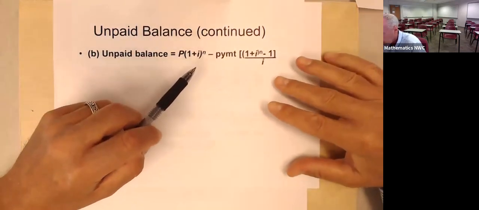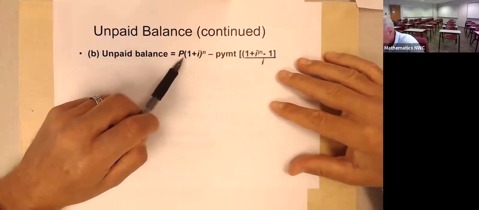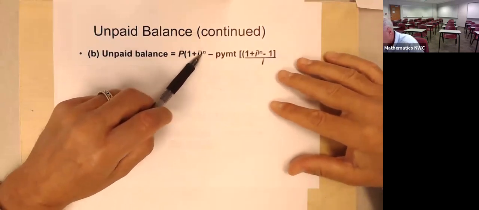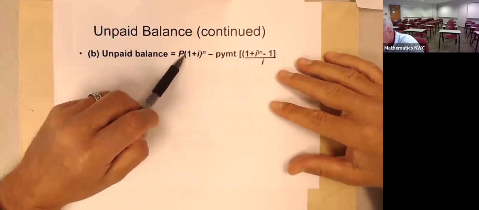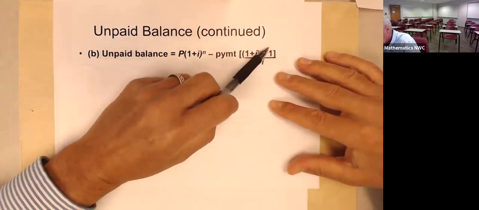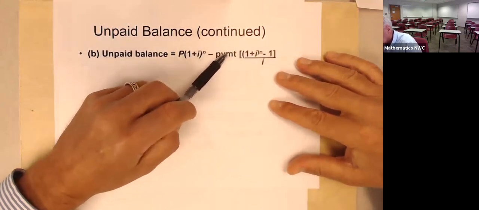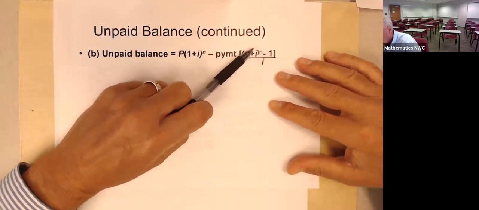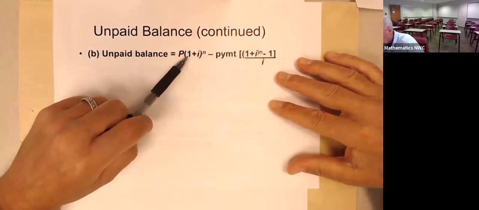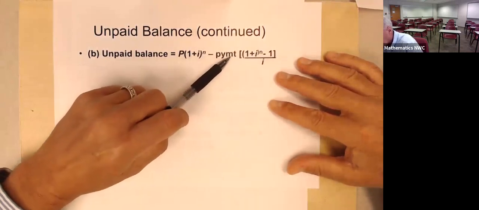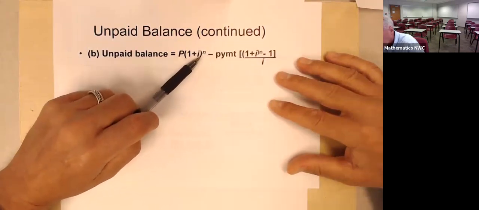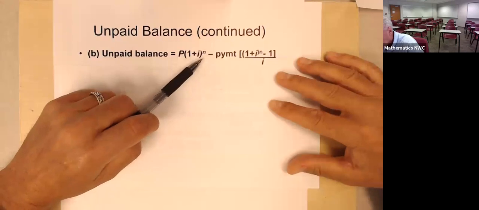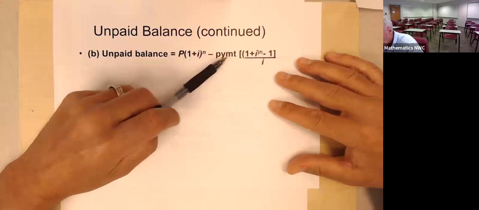Here's what's going on. Why is this? This is the amount the bank could be earning if they took that money you borrowed and invested it themselves. This is the amount of money you are paying back. Eventually, this amount of money you pay back equals the amount the bank could have earned. When this amount finally gets big enough to equal that, then the difference is zero and you've paid off your house. But in the meantime, this amount is bigger than what you're paying back.